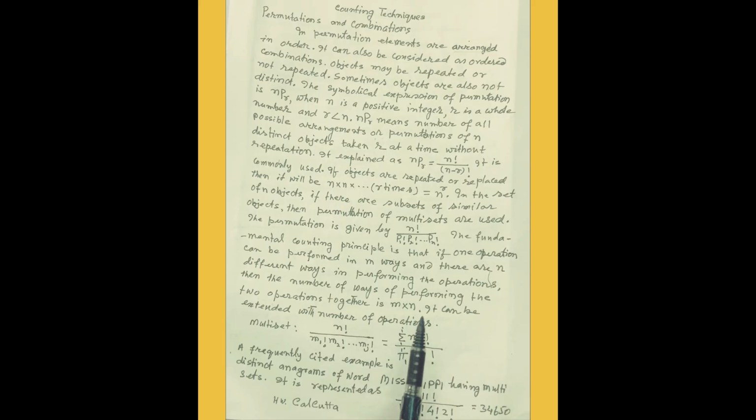Now if objects are repeated or replaced, then it will be n into n and so on, r times. This will be equal to n to the power r if it is replaced. Now in the set of n objects, if there are subsets of similar objects, sometimes it is seen that in the n objects there are some similar objects, and these will be considered as subsets.